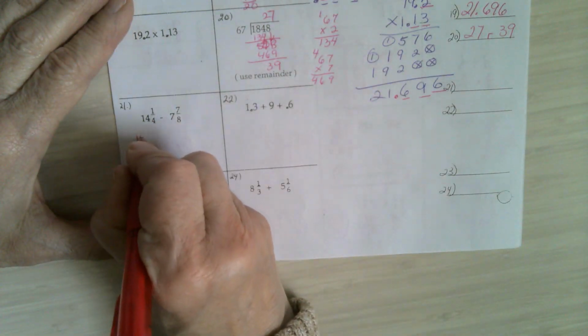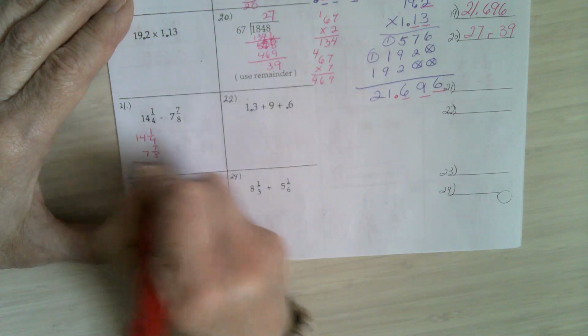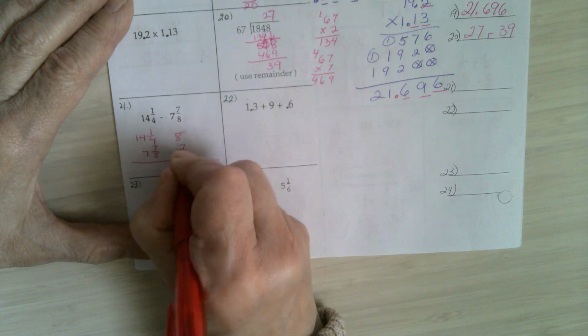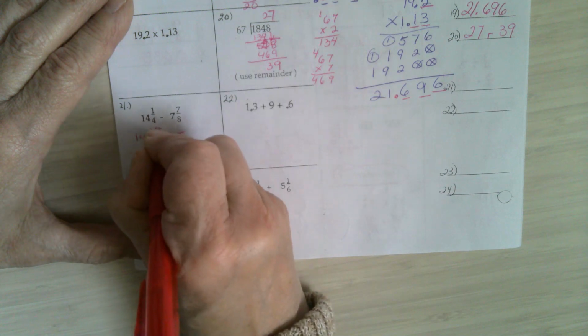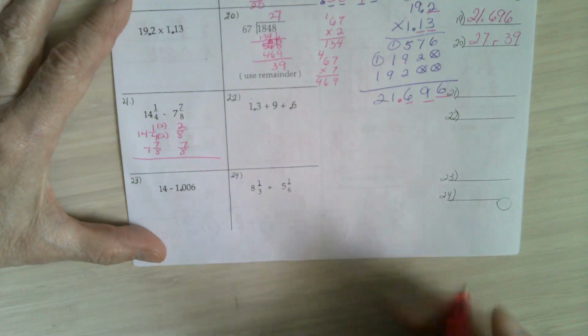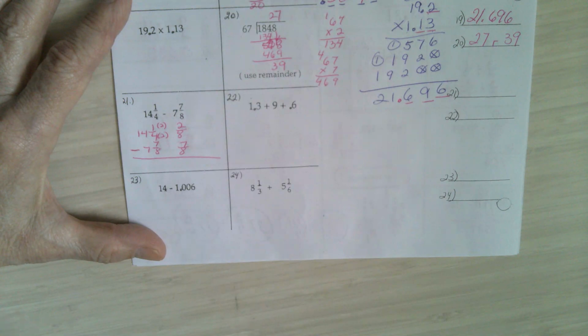Here we have to find our common denominator. All right, I'm going to use 8. 4 times 2 is 8. 1 times 2 is 2. Oh no, we're subtracting. 2 can't subtract 7.